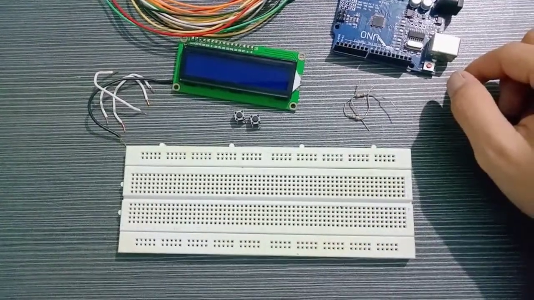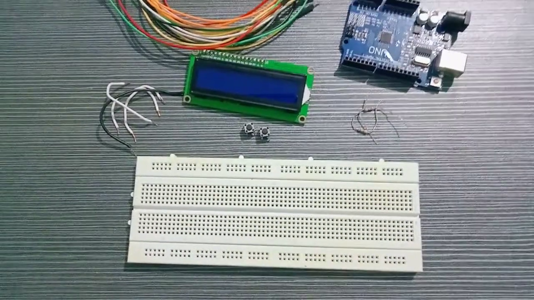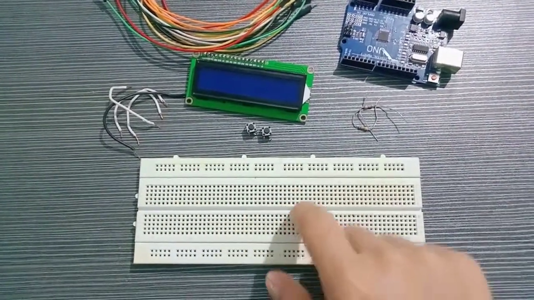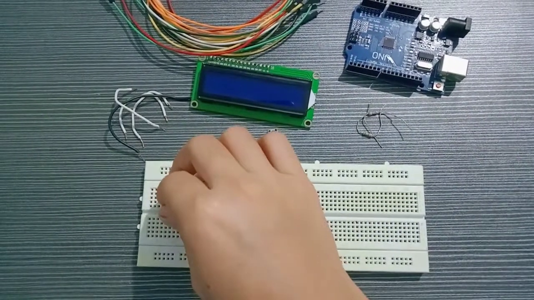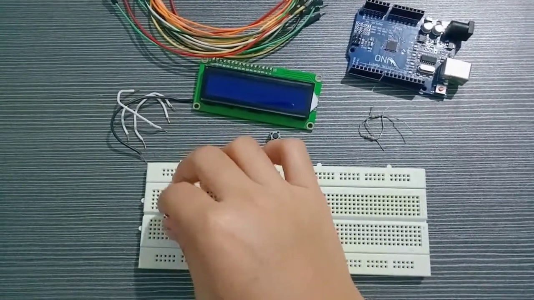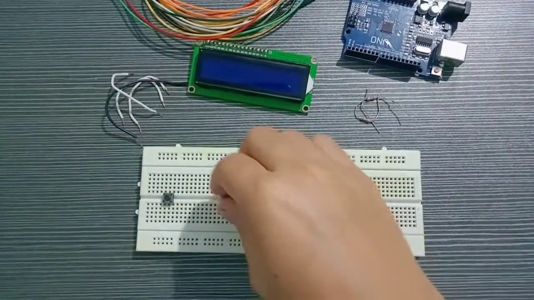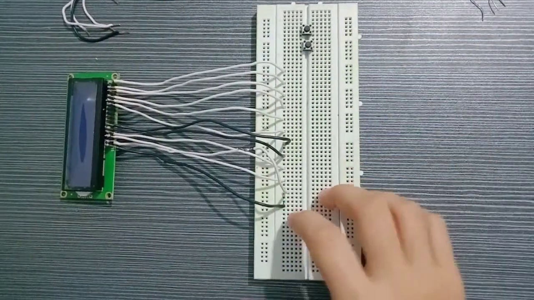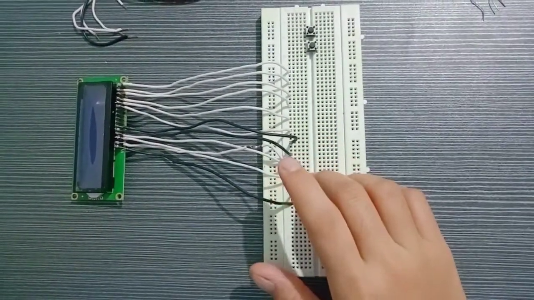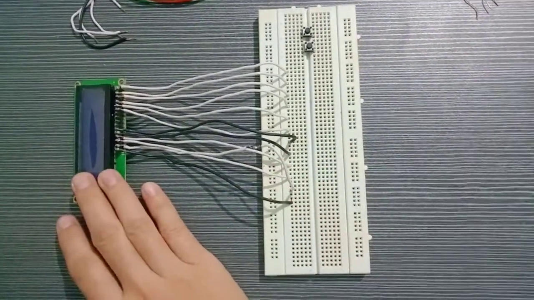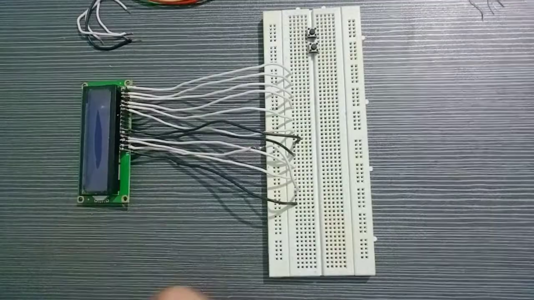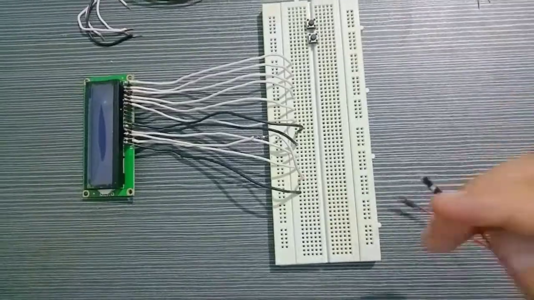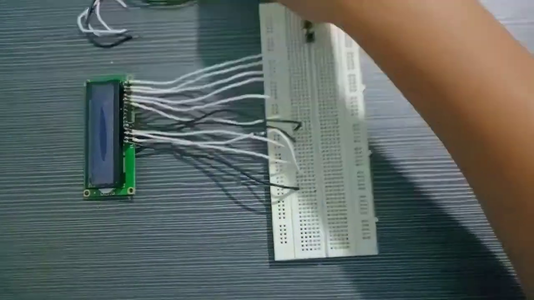So I'm going to show you now how I assemble my LCD screen display. Let's start. First we need to put our 2 tact switches here for our up and down buttons. Now after we put our LCD, we are going to put a connection to each pin. So we're going to use this one, orange.